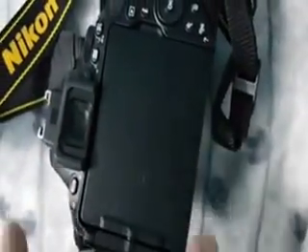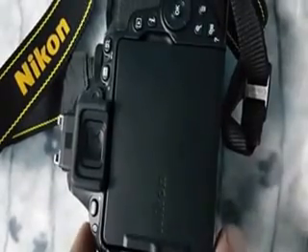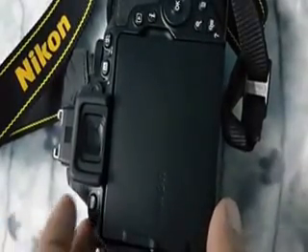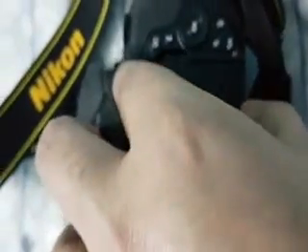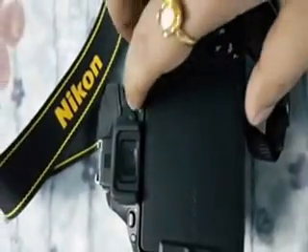The main thing that was introduced in the D5500 is this fully articulated touch screen.